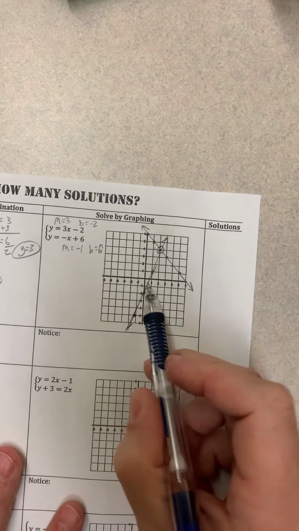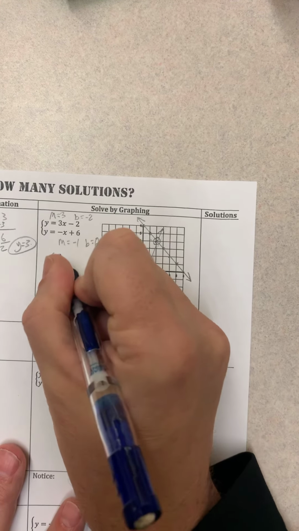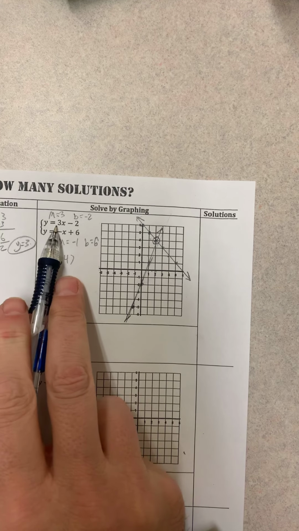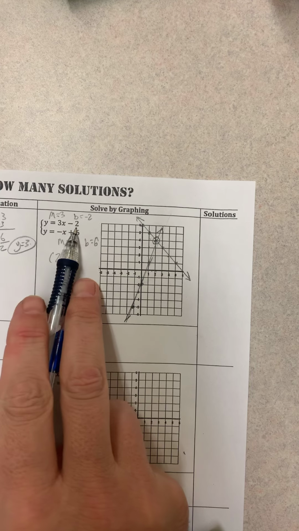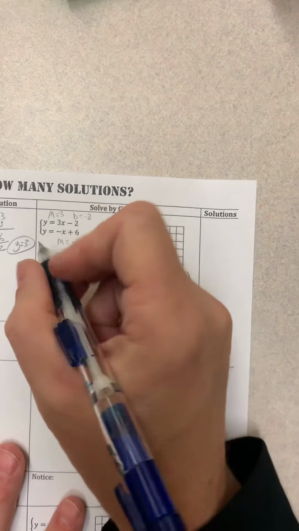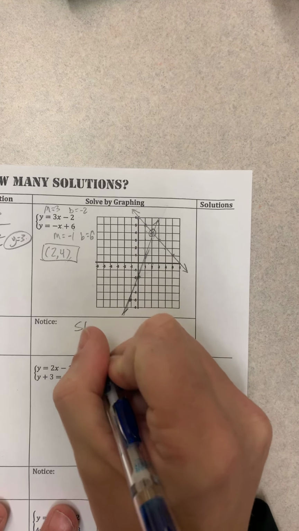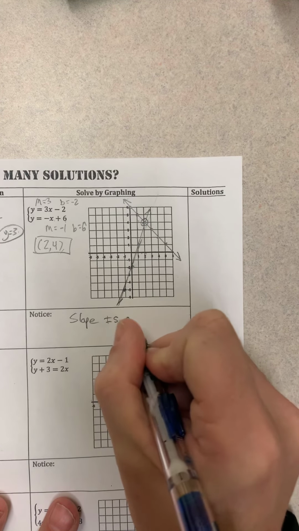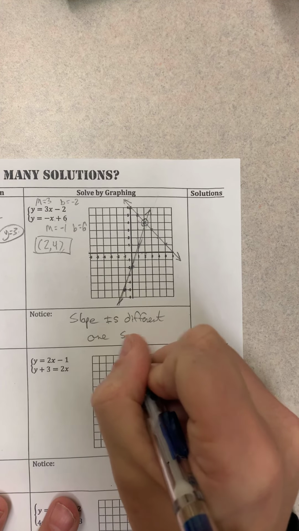The ordered pair, or my solution to this system, is to the right 2, an x of 2, and up 4. And I certainly can test that in both equations. 4 would have to equal 3 times 2, which is 6. 6 minus 2 is 4. -2 plus 6 is 4. And I am going to notice when looking graphically as well, and in y equals mx plus b, the slope is different. You have one solution.